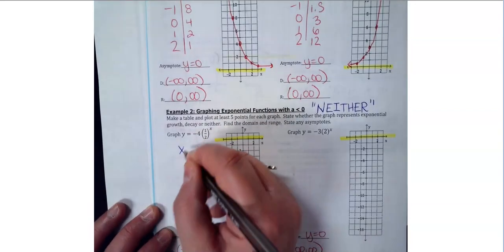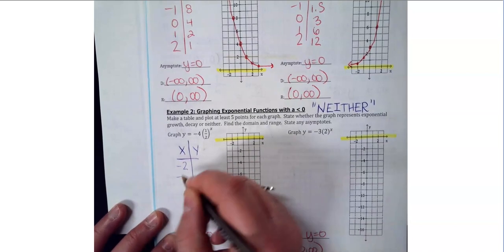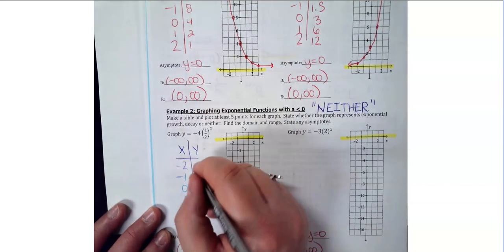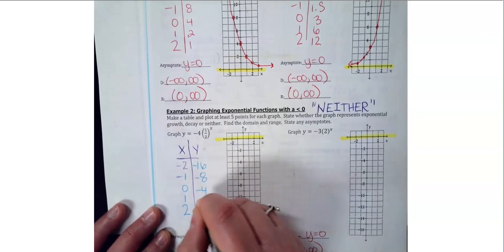So if you're doing your table, the table would be identical, except the y values are just going to be negative. So my pen is going to die on me right now. Okay, negative 2, negative 1, 0, 1, 2. Instead of being positive 16, it's going to be negative 16, negative 8, negative 4, negative 2, negative 1. All it's going to do is flip it over.